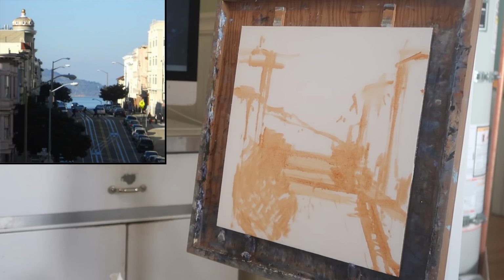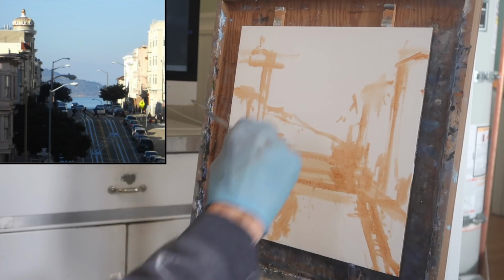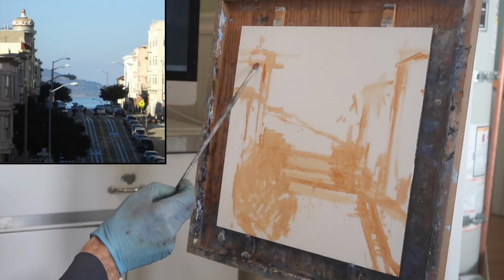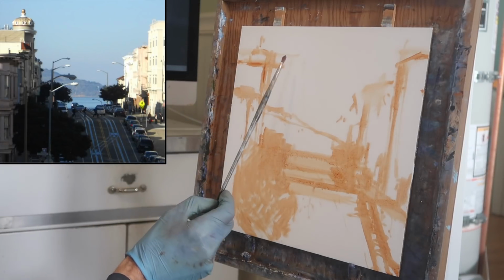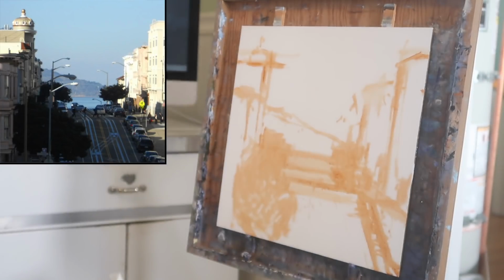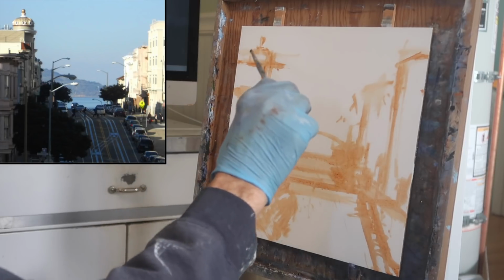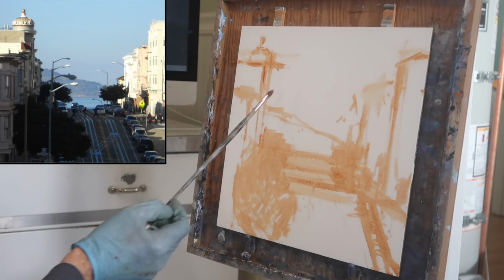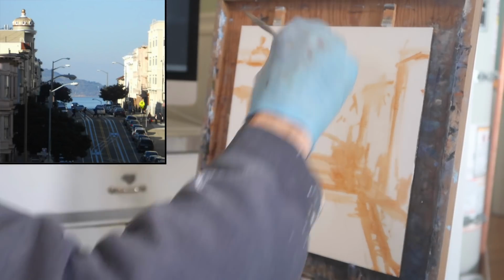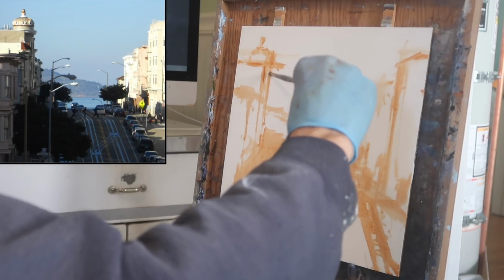Okay. This is a composition I've done before because it was in my solo show this year, and I had a request to do another one, so that's what we're doing today. How's the scale on that? It feels like it should be a little bigger. I think that's pretty good.